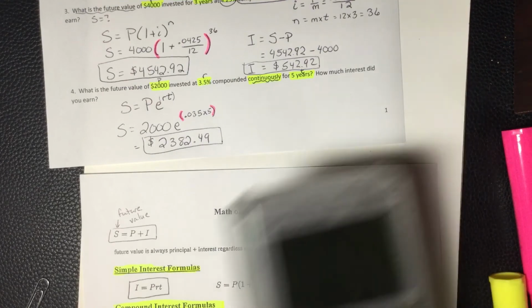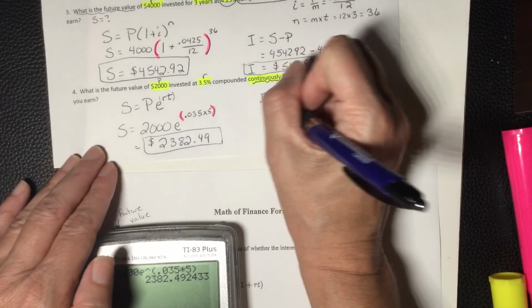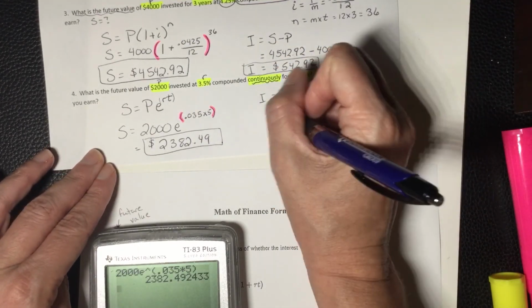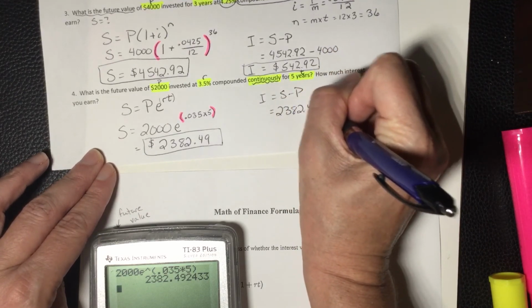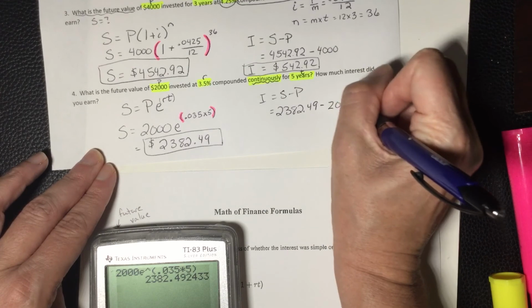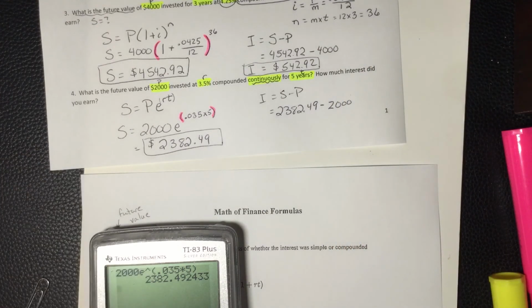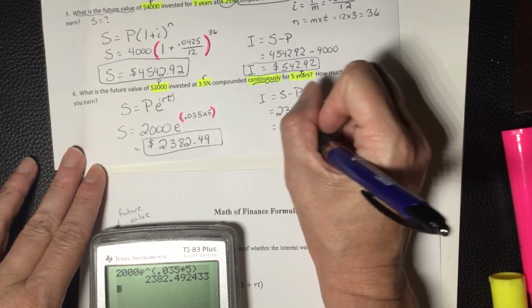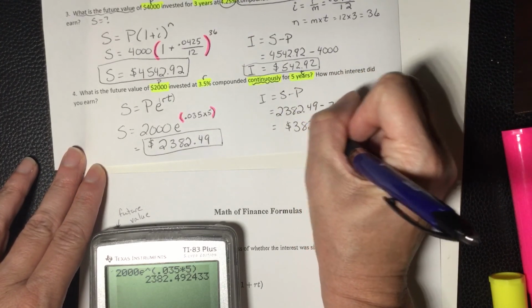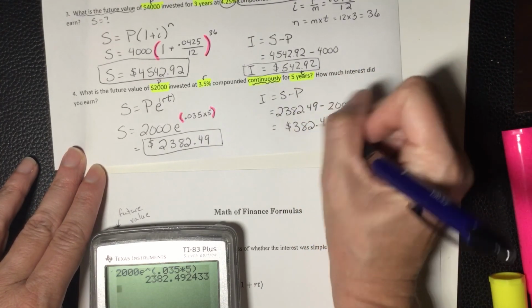Now we want to get the interest. So just like I did before, I know the future value was 2382.49. I'm going to subtract off my original investment of 2,000, and the difference is going to be $382.49.